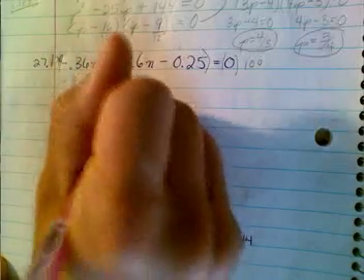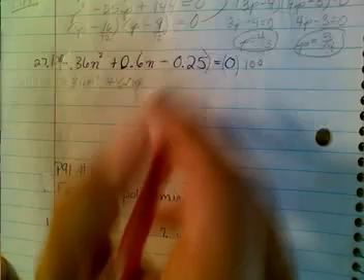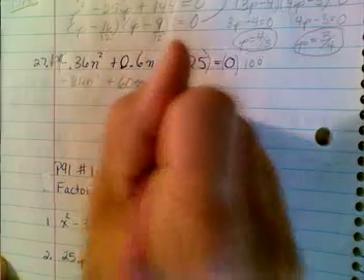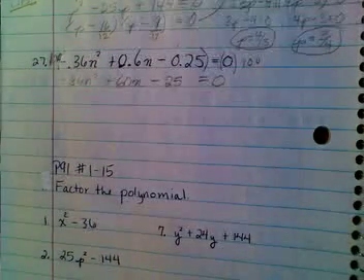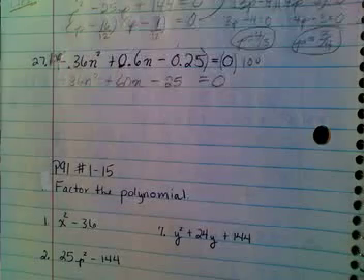Okay, so this gives me negative 36n squared plus 60n. Be careful because I'm doing 100 times 0.6 moves the decimal twice. 1, 2, 1, 2. So minus 25 equals 0. Now, is there a greatest common factor in all of those numbers?